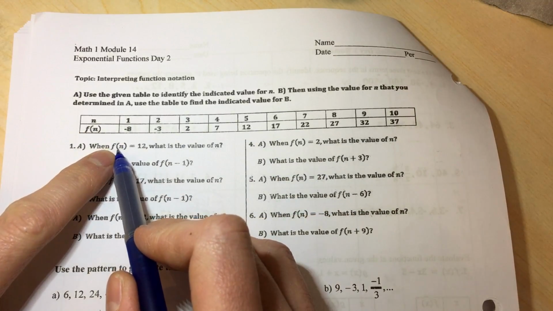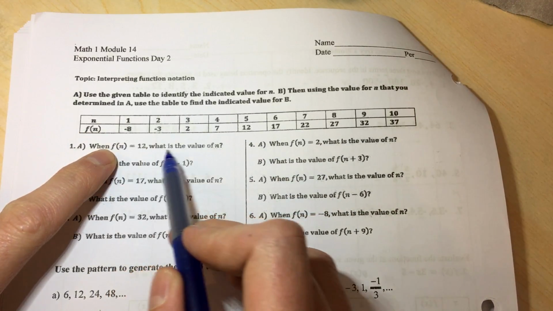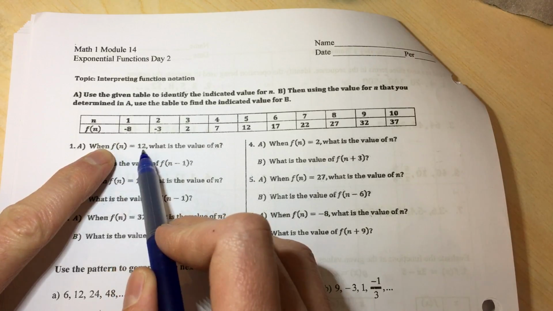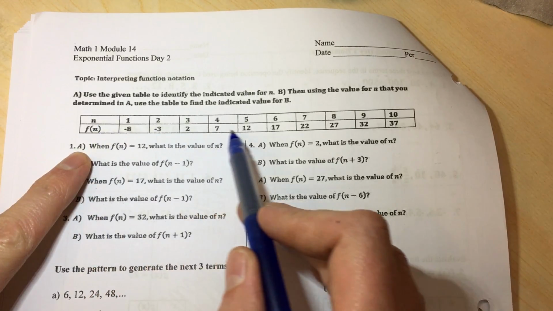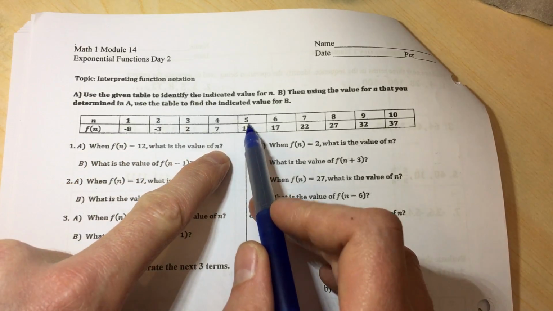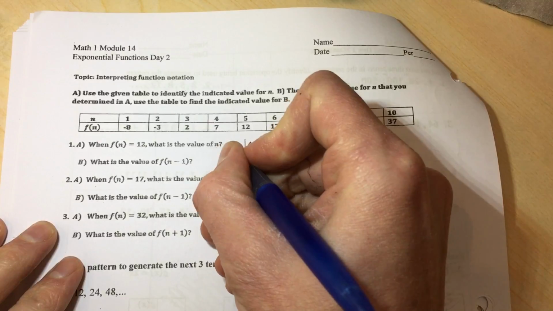So when we have f of n equals 12, what's the value of n? 12 is our output, because it's f of n equaling 12. So we're going to go down here and look at f of n as 12. And so what's the value of n? It's 5. It's the thing that's right above it.